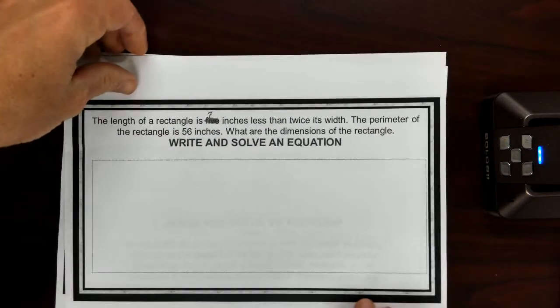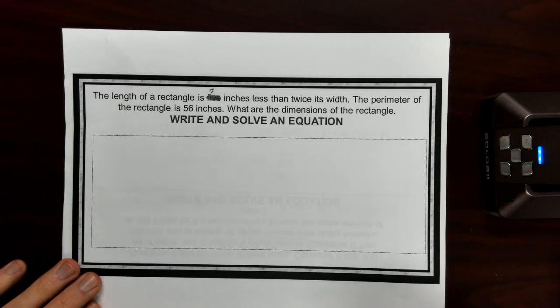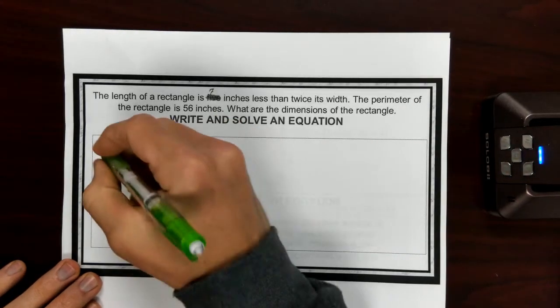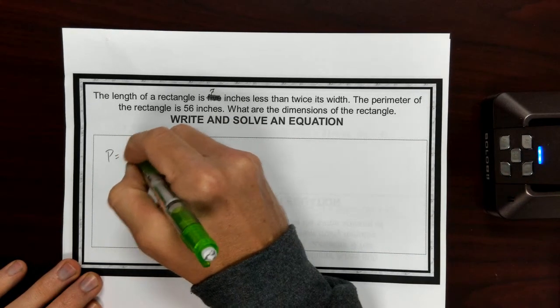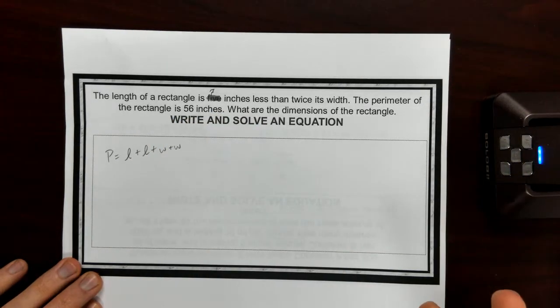The length of a rectangle is 7 inches less than twice its width. The perimeter of the rectangle is 56 inches. What are the dimensions of the rectangle? So let's start out. What is the perimeter of a rectangle formula? Well, the perimeter is equal to the length plus the width plus the width, right? I'm going to add all the sides up.